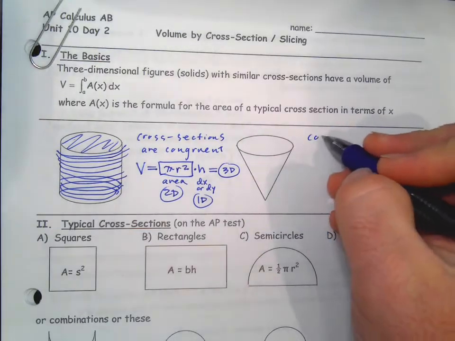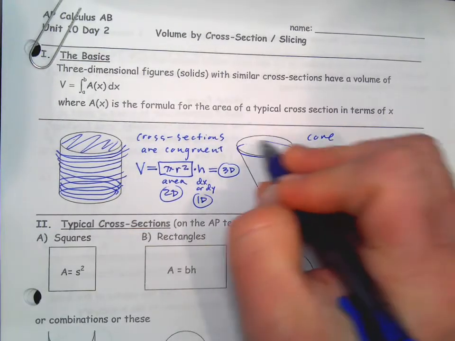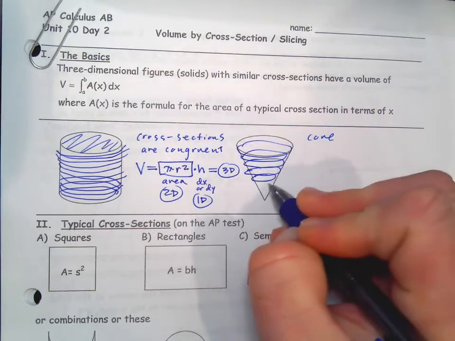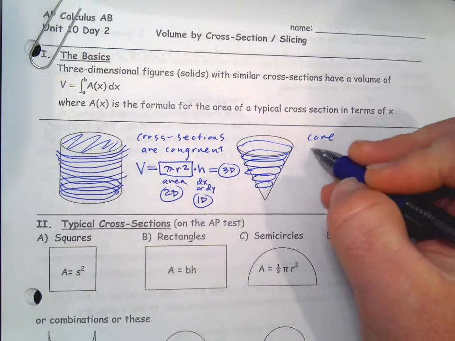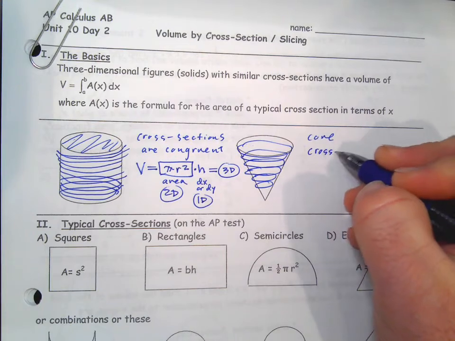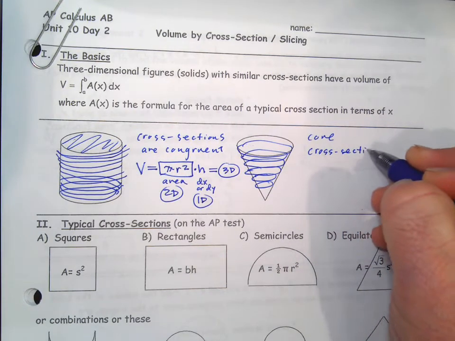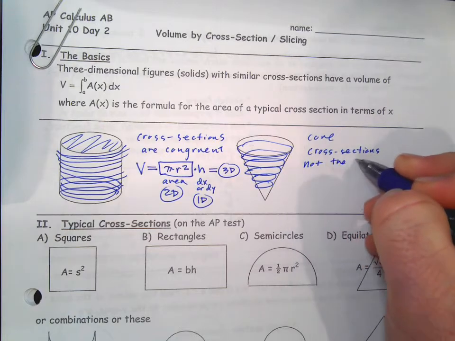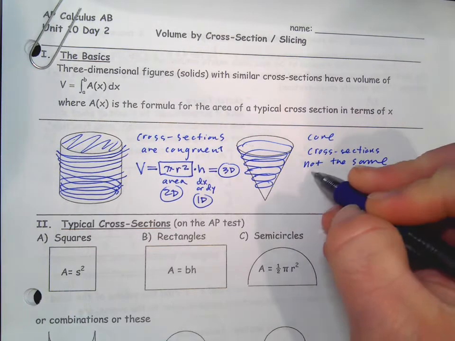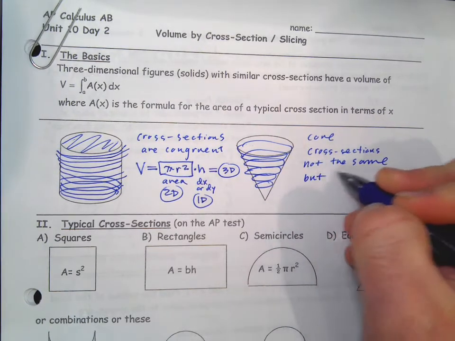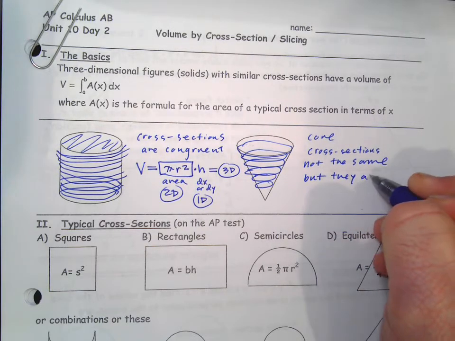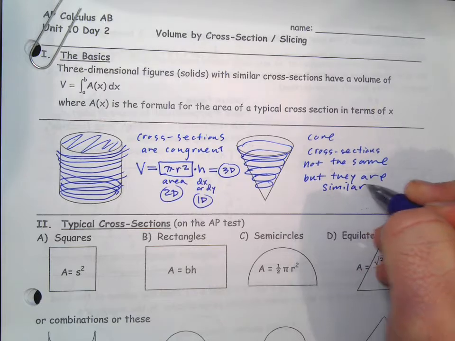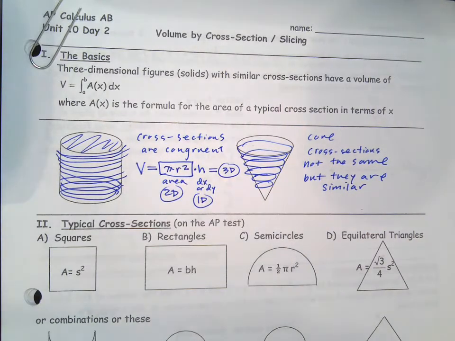In this case right here, we have a cone, and the slices are all circles, but they are changing size. Okay, so that's going to be a little more common. Cross sections are not the same, but they are similar, meaning they are smaller and bigger versions of each other, like similar triangles or whatever.